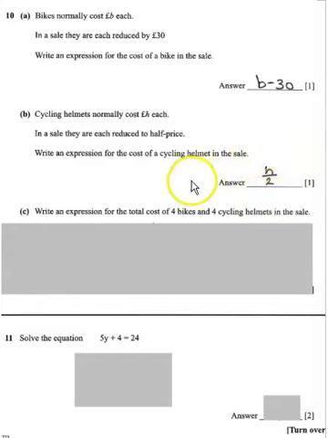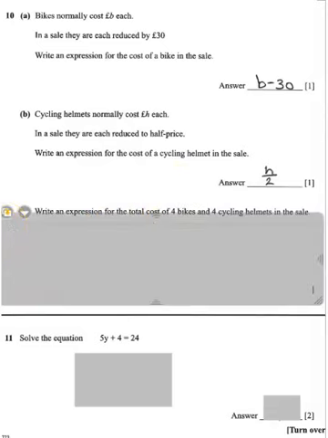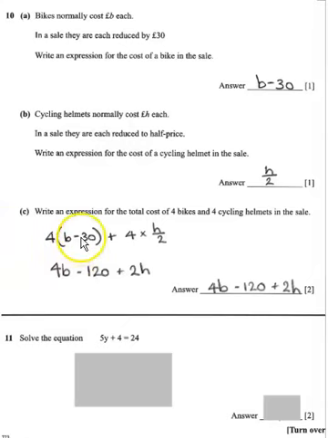Then it says, write an expression for the total cost of 4 bikes and 4 cycling helmets. So what we've got is B take away 30 is for one bike, so we have to multiply that by 4. The way you would do that is just put it in brackets, put the 4 outside, and it's B take away 30.